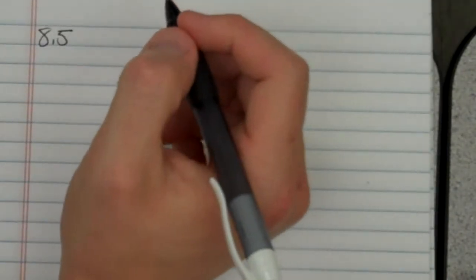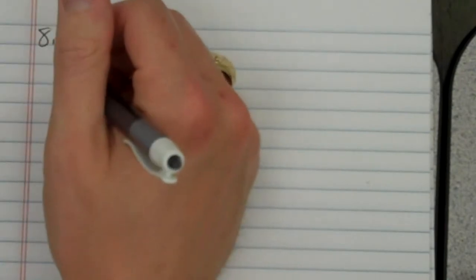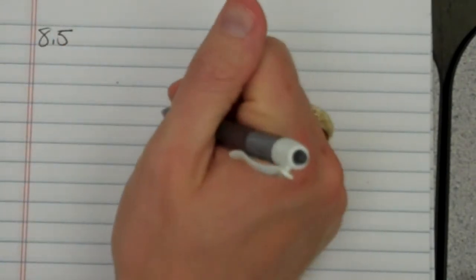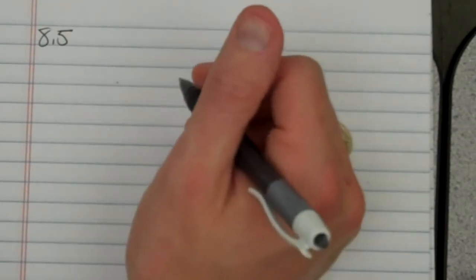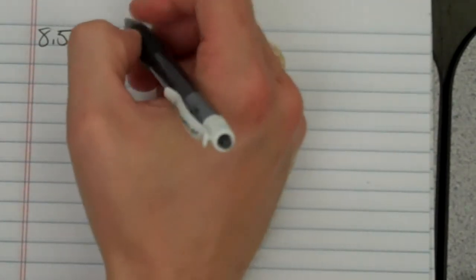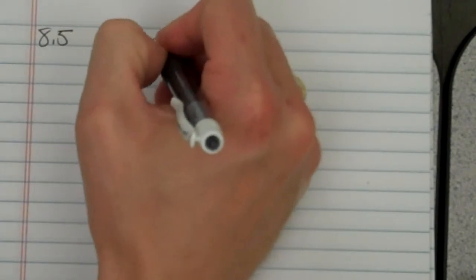Okay, now we're going to jump to 8.5. And 8.5 historically is a pretty easy section because there's no new factoring or anything like that. It's solving equations the way that we already know how to solve equations. And remember, now we can solve equations three ways.